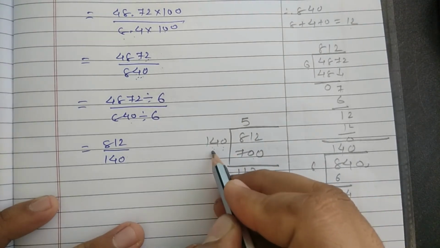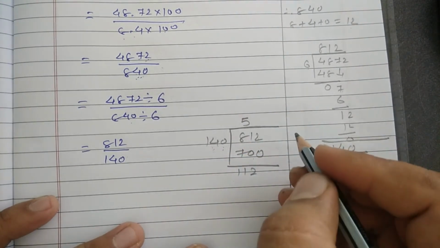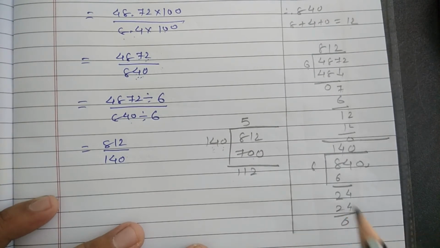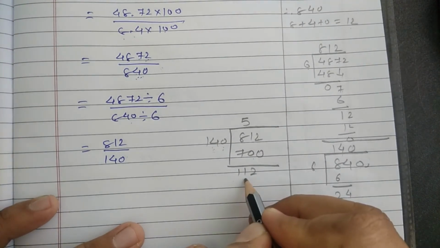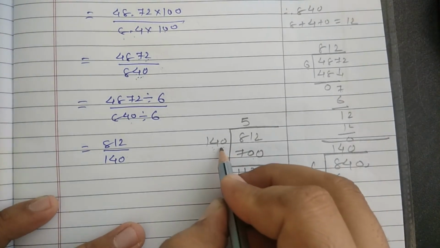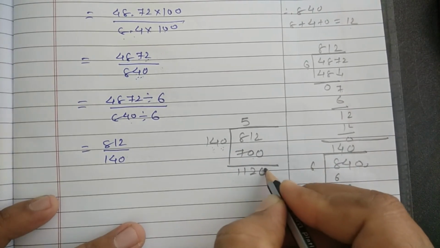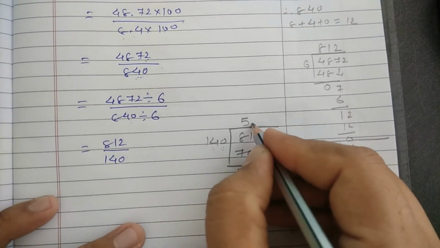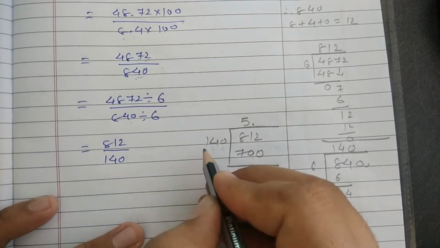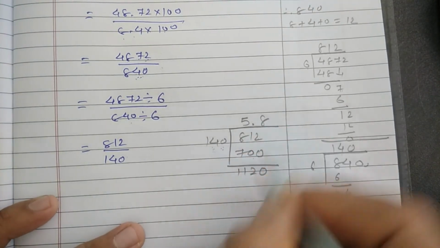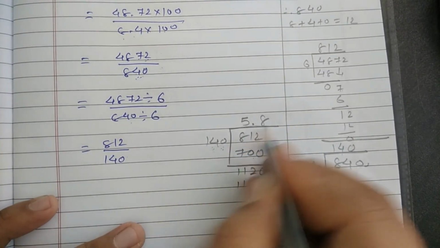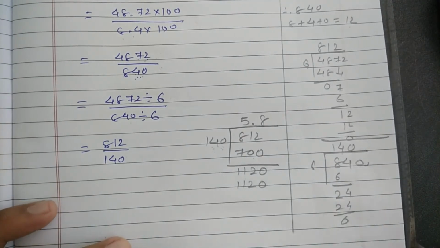Also we know that 14 8s are 112, but here keep in mind that this 112 cannot be divided by 140, so here we have to add 0. Now we have to put a decimal point, and of course we know that 14 8s are 112, so 140 8s are 1120, so here our remainder is 0.